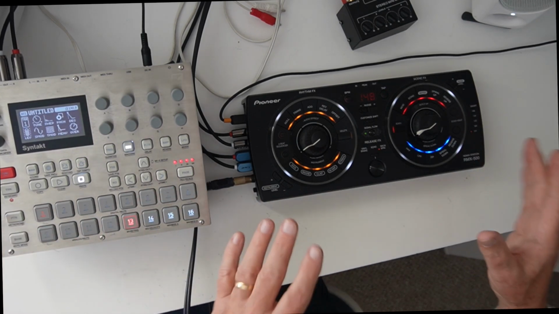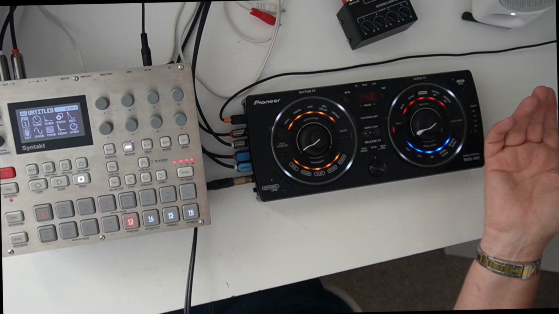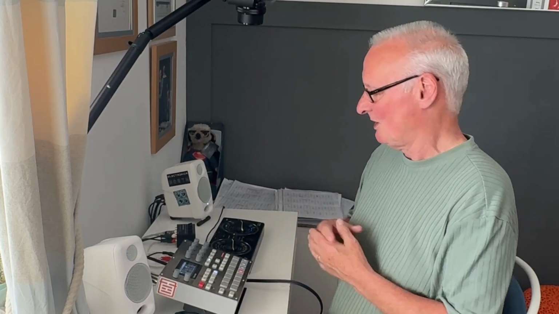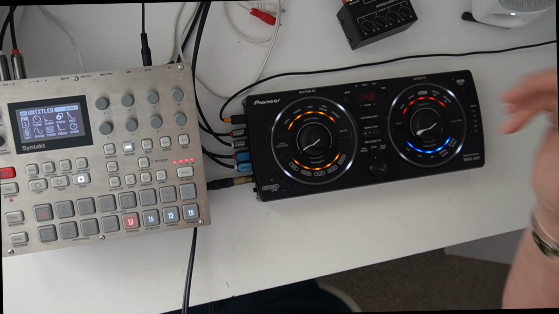But the Pioneer RMX 500 is discontinued. It's not sponsored by Pioneer. I'm just trying to think about people using Dawless machines from synthesizers and playing live at either EMOMs, electronic music open mics, or playing in front of an audience, or going to a carnival, or going to a festival. So anyway, let's just get on with it really.